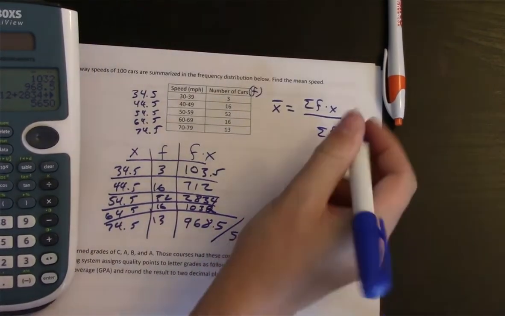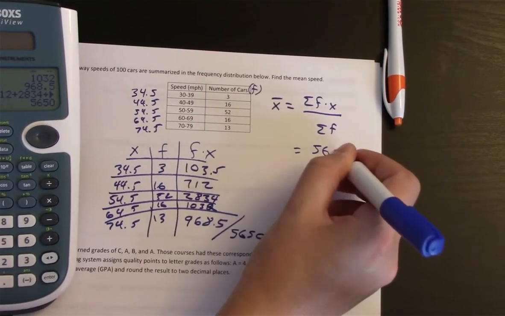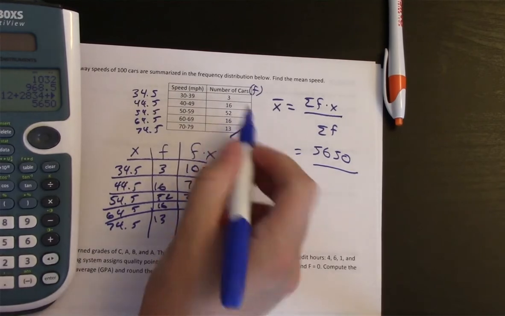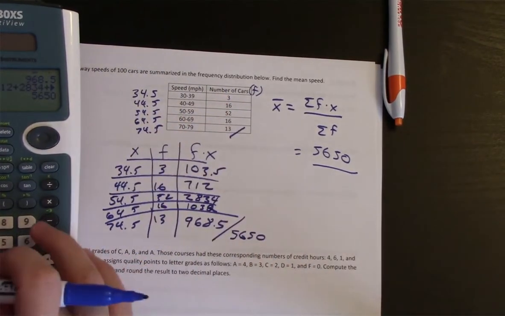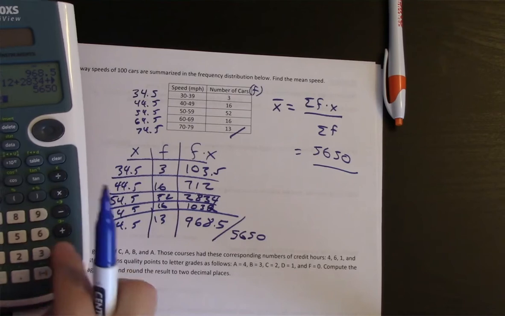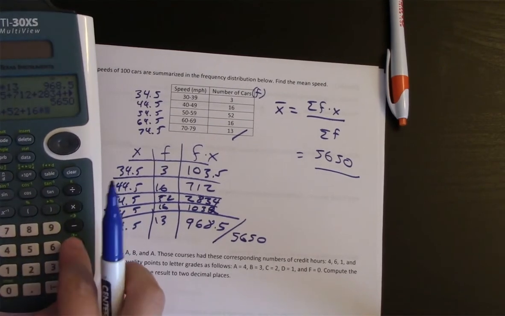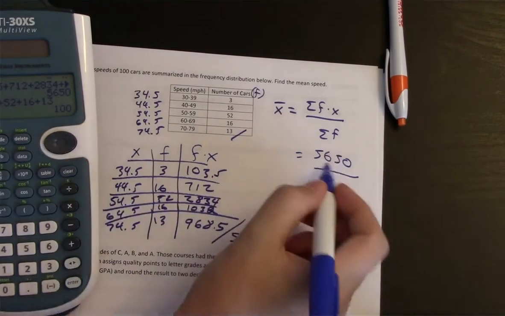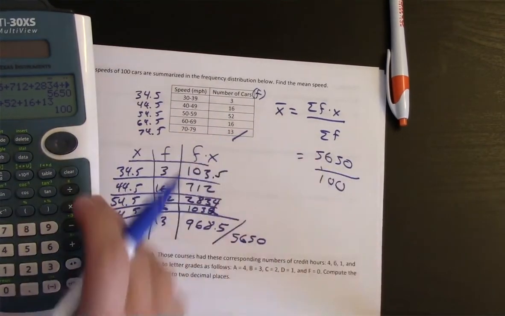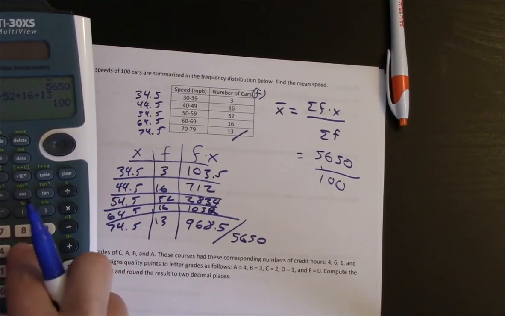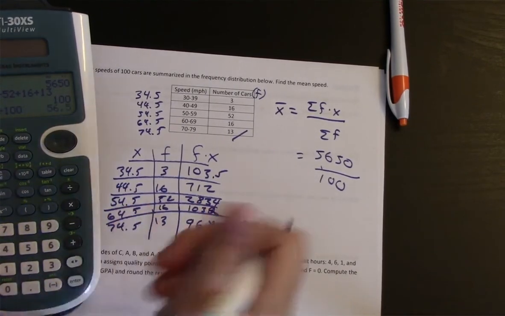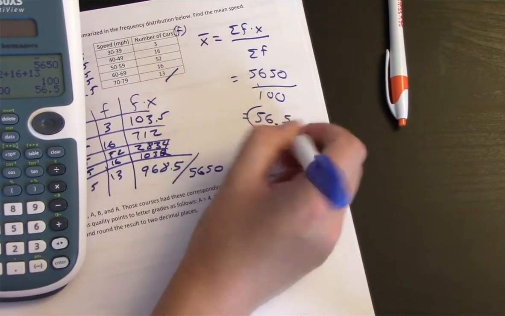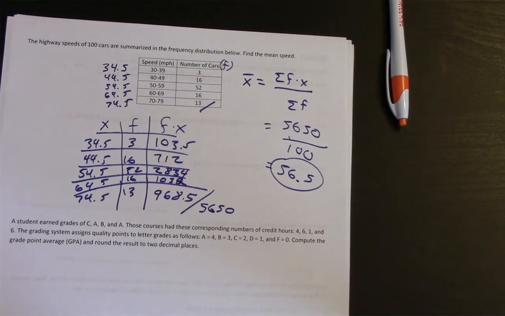Okay, so the numerator here is 5650. The denominator is the sum of f, right? So I can sum that up here. Okay, and I get 100. So 5650 divided by 100 is 56.5. Right, so that's the average speed for those 100 cars.